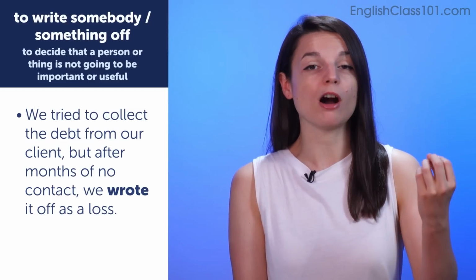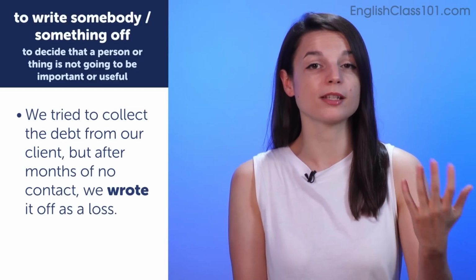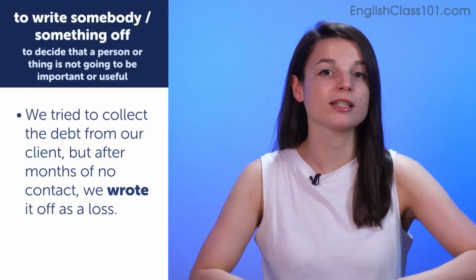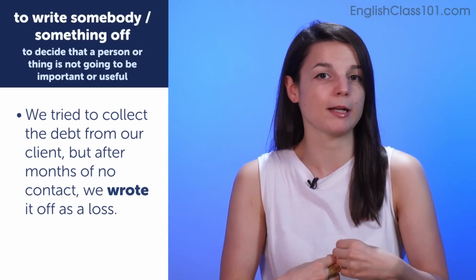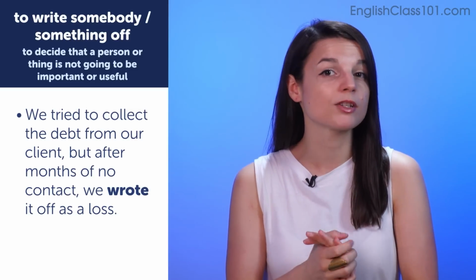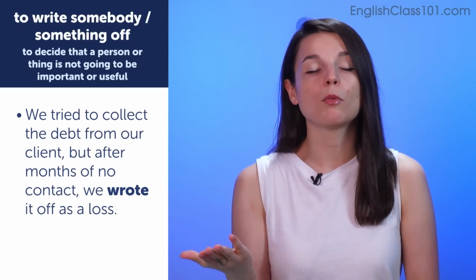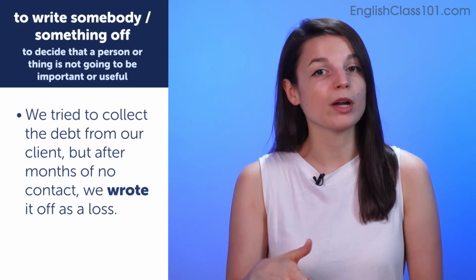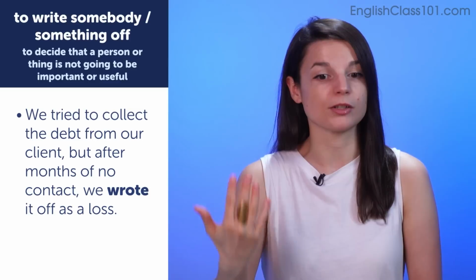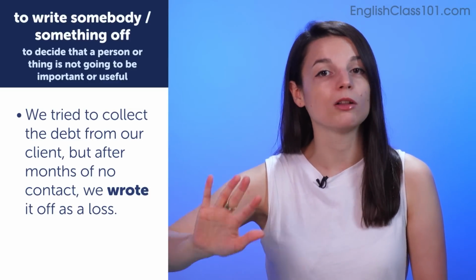So to write something off as a loss, here it's past tense, wrote something off as a loss, means to accept a loss. So in business terms and money terms, that means to accept not receiving money. It's a loss. You're losing money. So this is very specific. It's used for money and perhaps for legal and business-related terms. So you might hear more commonly in media writing someone or something off in terms of not thinking they're important. But if you do hear it related to money and business and deals and trades, it could mean just accepting a money-related loss.